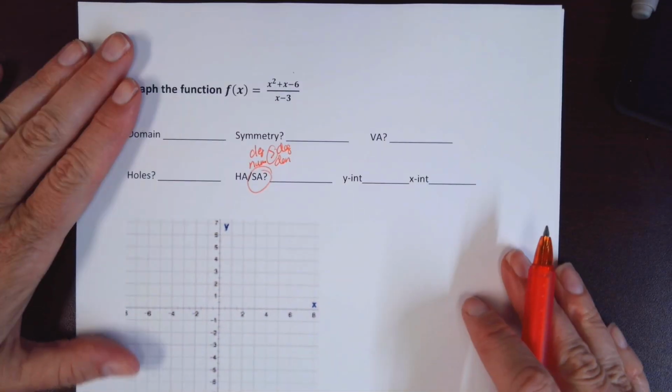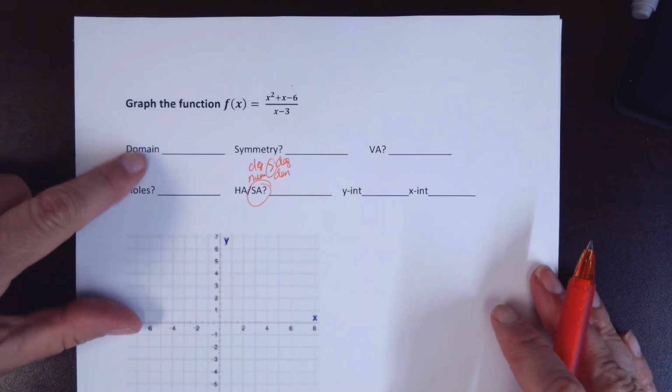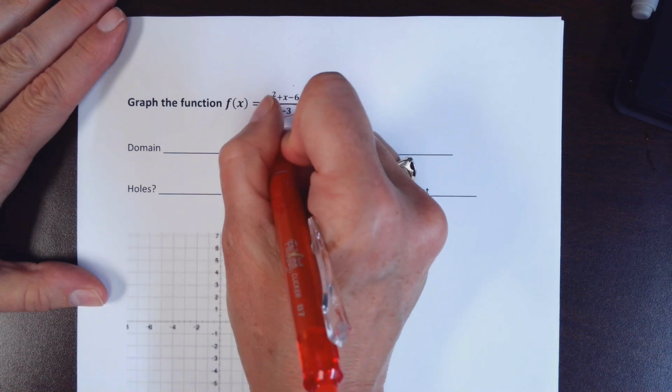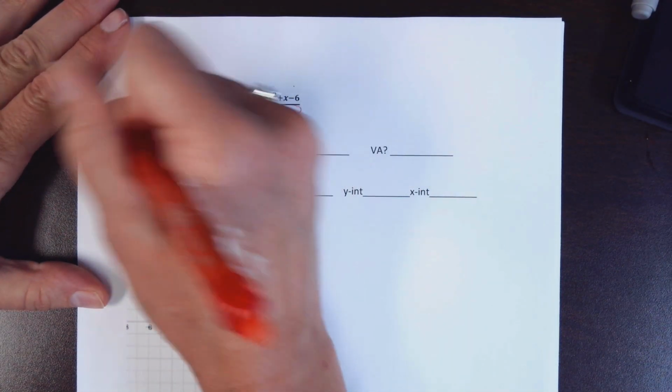All right, that jumped kind of in the middle, so let's jump back a little bit and start with our domain. Our domain comes from the denominator, so I set that denominator equal to 0.